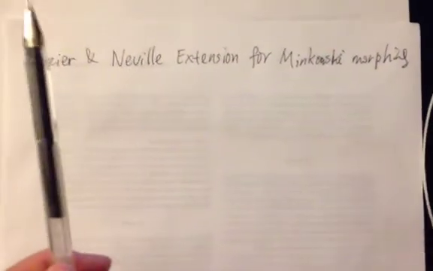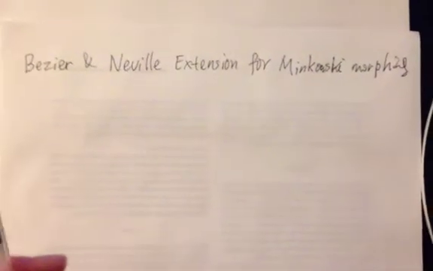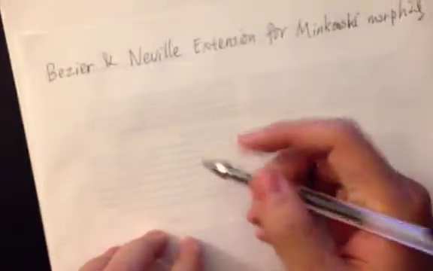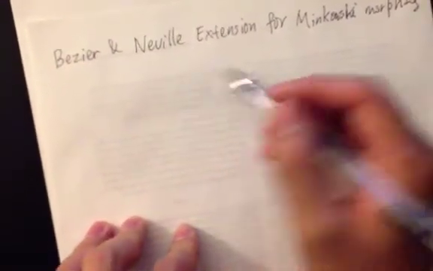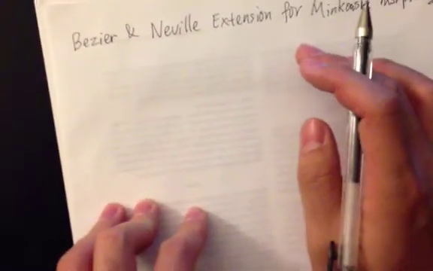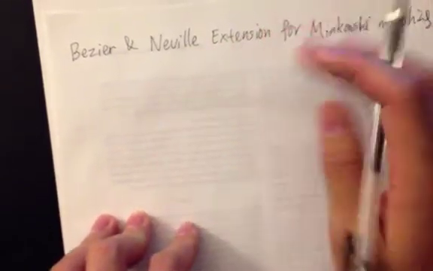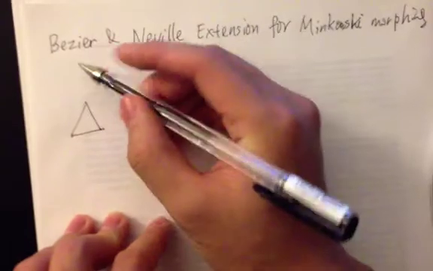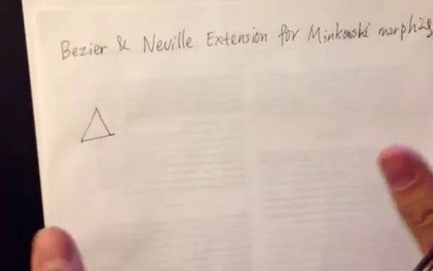So I'll explain how we extend the face to vertex morphing and the edge to edge morphing. For face to vertex matching, suppose we look at the two meshes case.